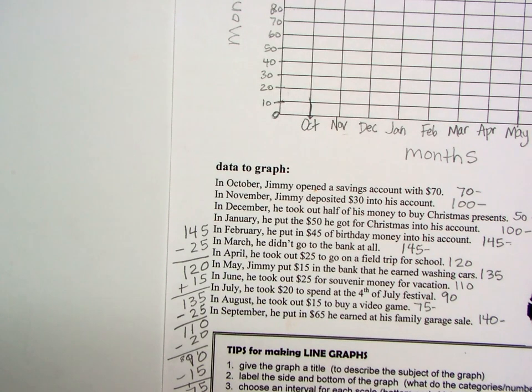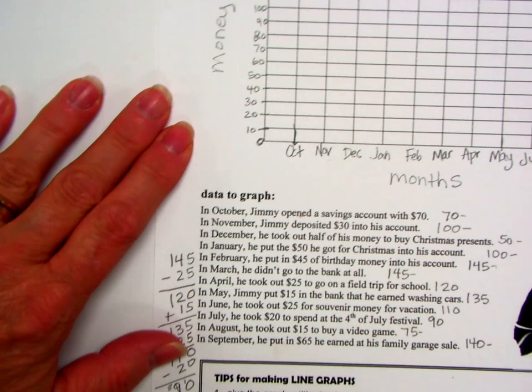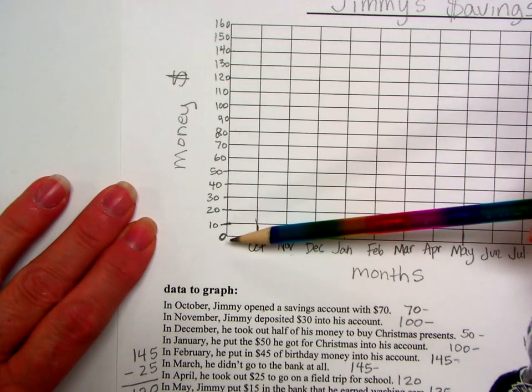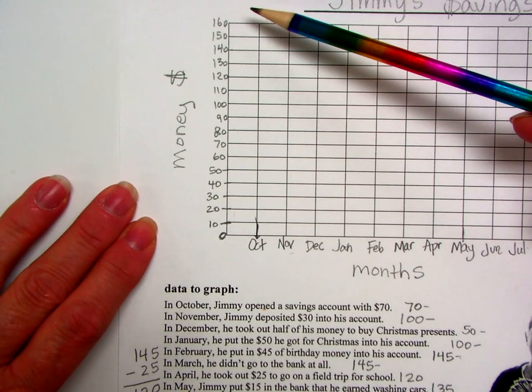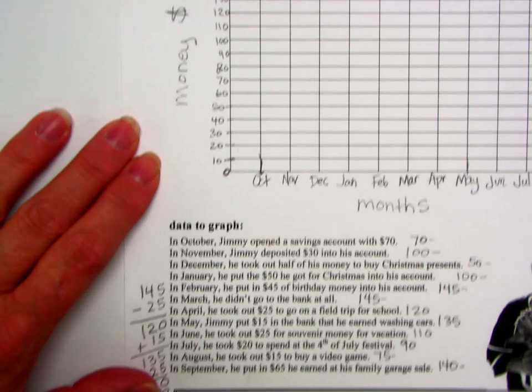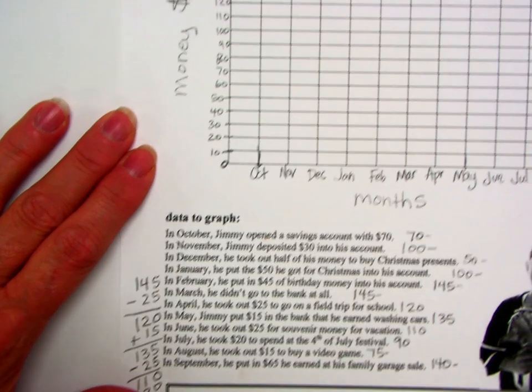Choose an interval for each scale, bottom and side, and label them. Put time across the bottom. So we put the months across the bottom, and we chose the interval 10 to go up these boxes to make sure that we could fit everything on our graph. Plot a data point for each column, and then connect the dots.